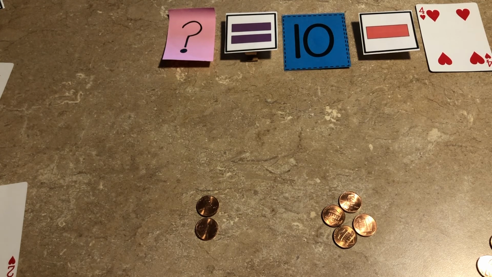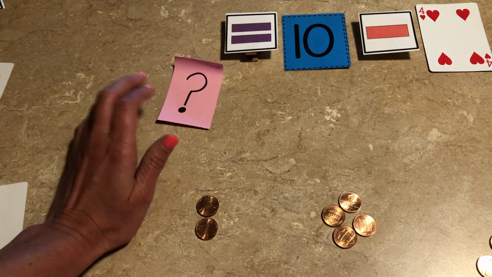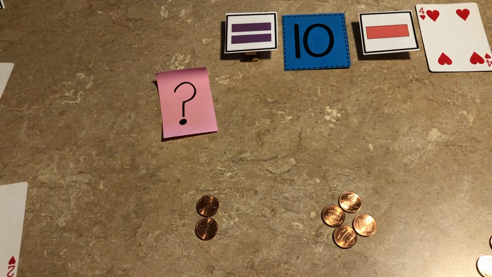Continue to play your flip over 7. Challenge yourself to see if you can come up with different ways to make 10. Maybe have a card flipped over, or get a little piece of paper and draw a question mark, and practice building some of those unknown addend equations, right?